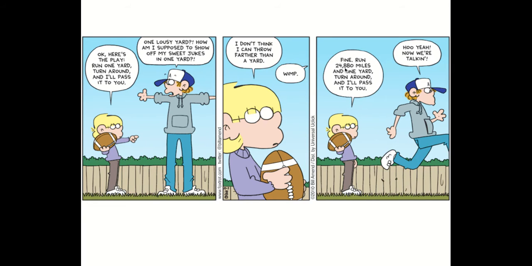Well, that 24,880 miles is the circumference of the earth. So he's literally telling him, why don't you run all the way around the earth and 1 yard? So his displacement is only 1 yard away from him. So it's a stupid little science joke. The guy that does these was a science teacher. Instead of running a huge distance, 24,880 miles and 1 yard is his distance. His displacement is still only 1 yard.